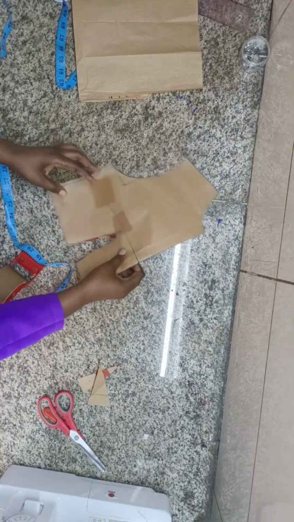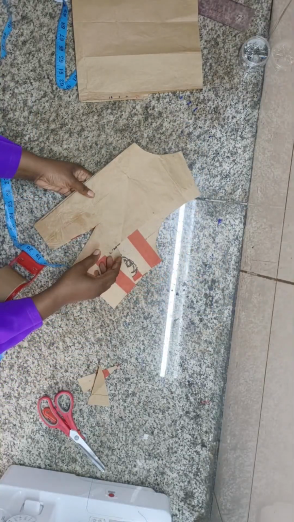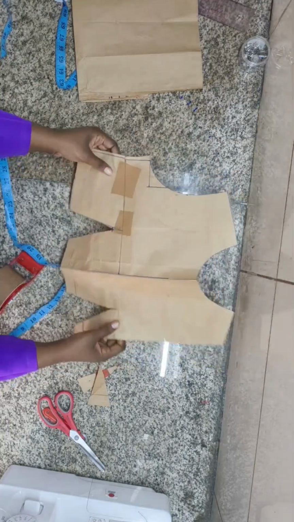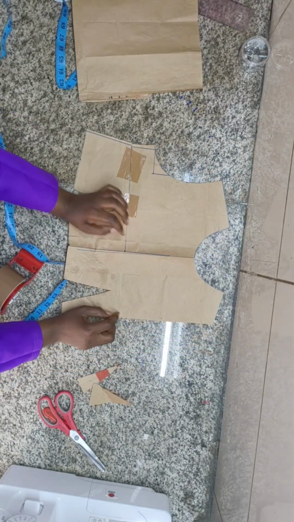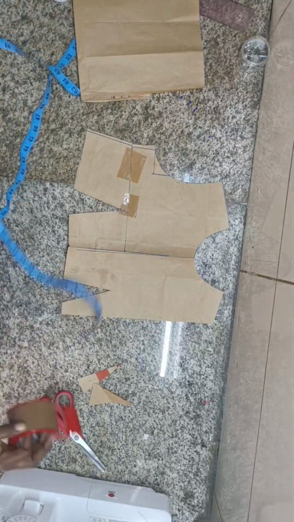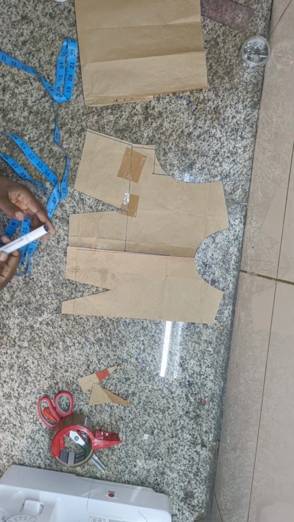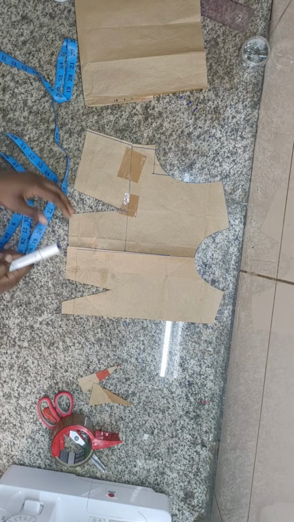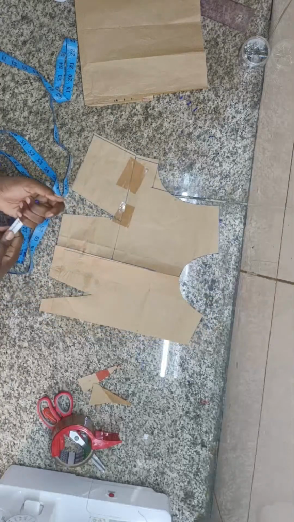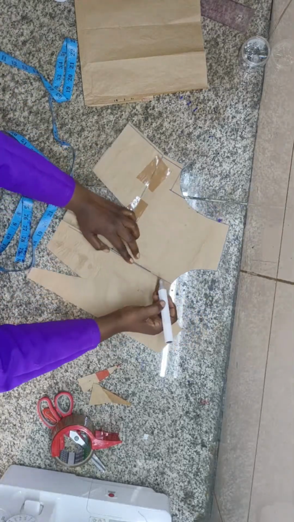All right. So I cut it on both sides because one part of that dress is going to overlap the other. And this is what I mean by overlapping. I'm going to cut like this.